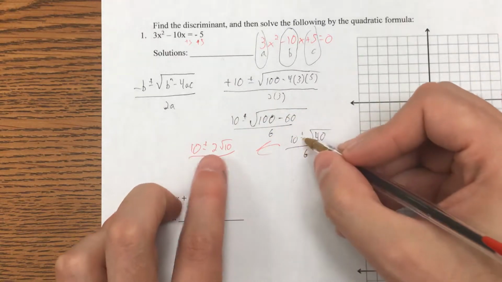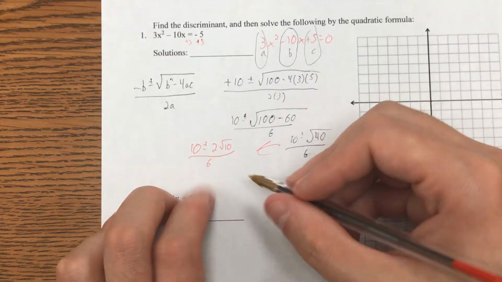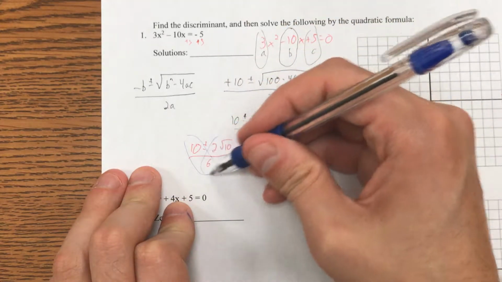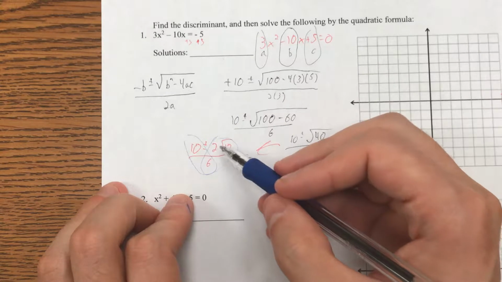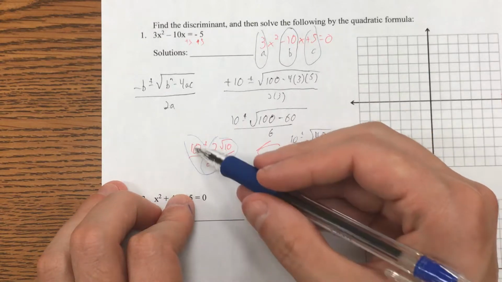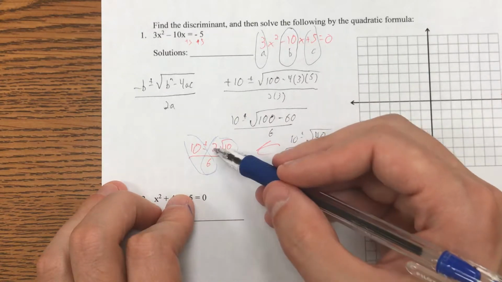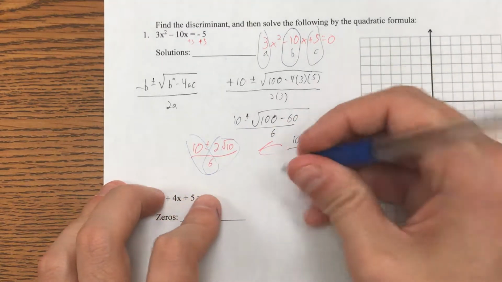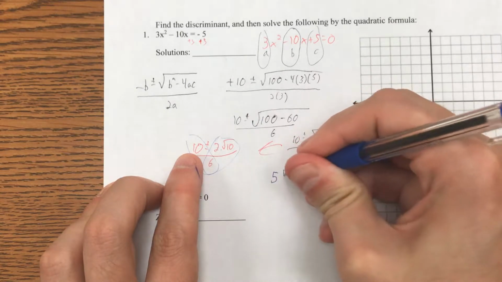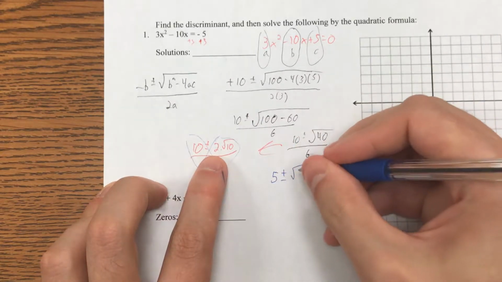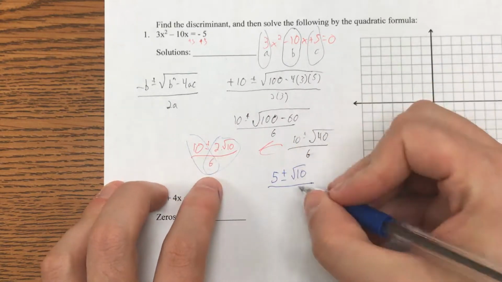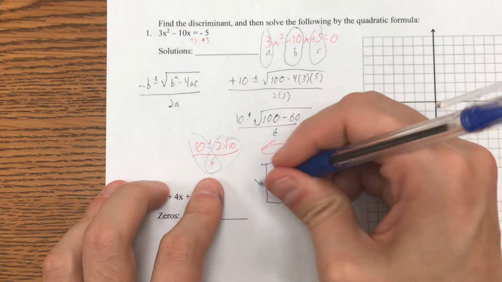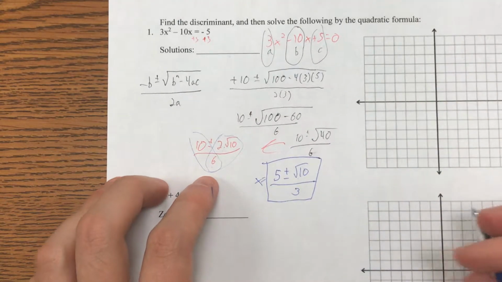So 10 over 6, this is now 2 root 10. Check to see if you can simplify again. In this case, 10, 2, and 6, you can simplify those. 10, 2, and 6 are all divisible by 2. So you would divide them all by 2, and you would get 5. This would just turn into a 1, so it goes away, and this is a 3. And that right there is going to be your answers. X equals those things. Yay.